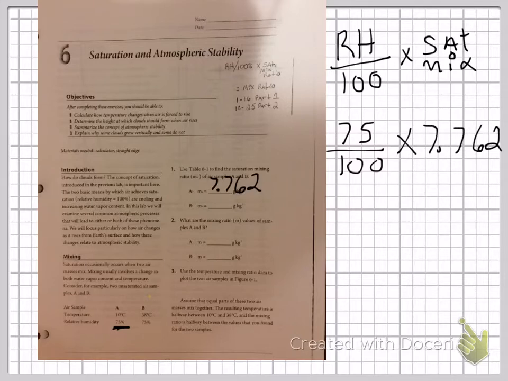7.762. And that will give me 5.82, and it has a 1 5, so I'm going to round up to 2. And that would be written in here as 5.822. And you're going to work question B.